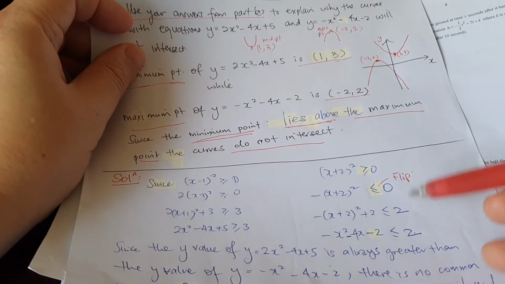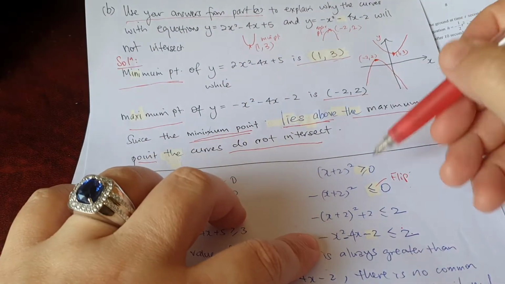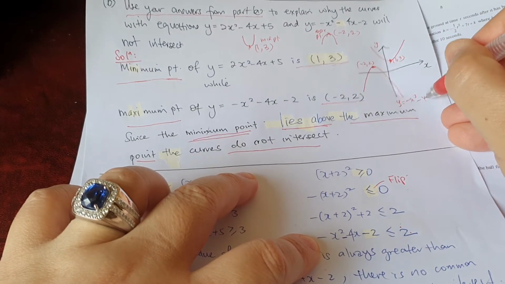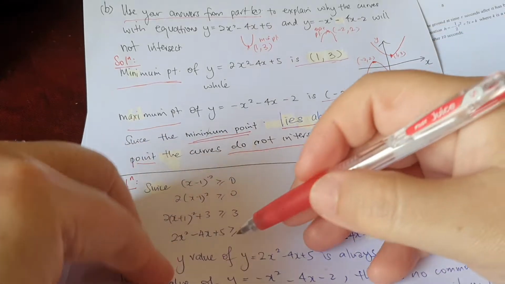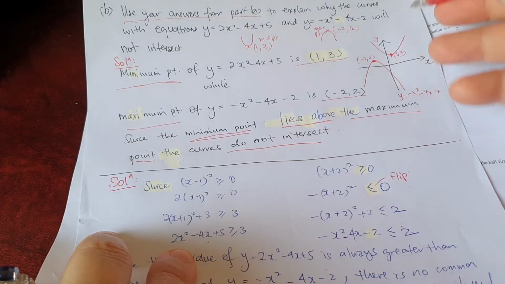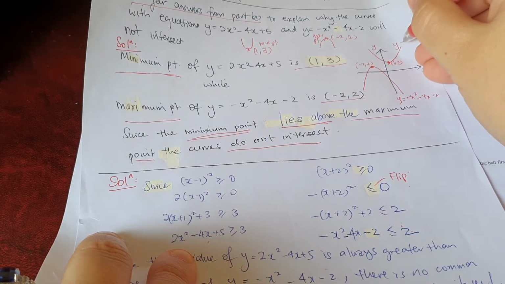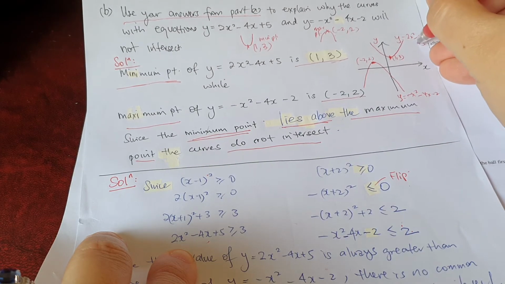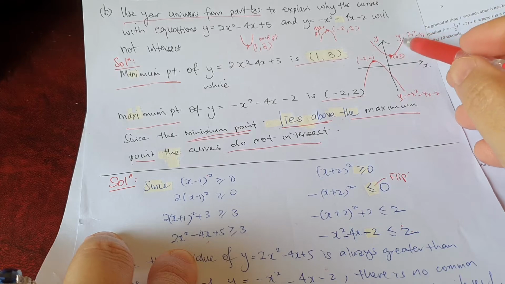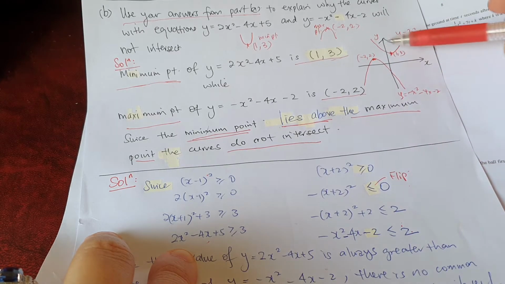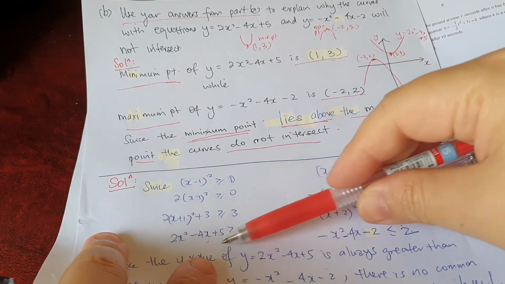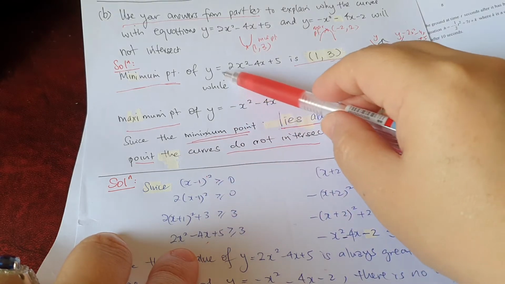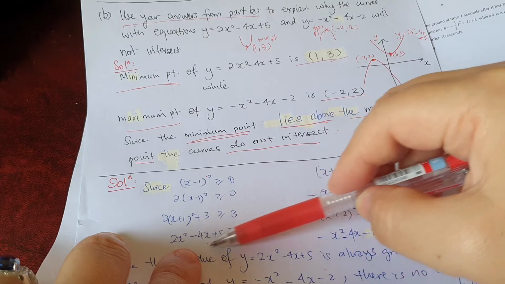That means if I look at the graph, this graph is this one. This graph, if I write y equals to whatever, this graph is like that. So can you see that this is the y value? Because y equals to this, y equals to this. So this is the y value.